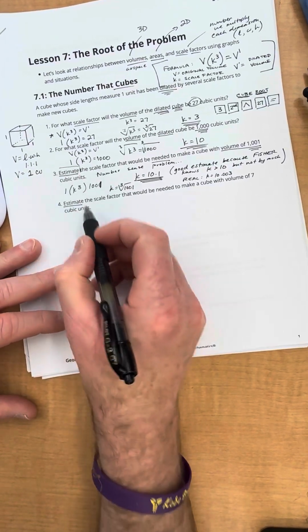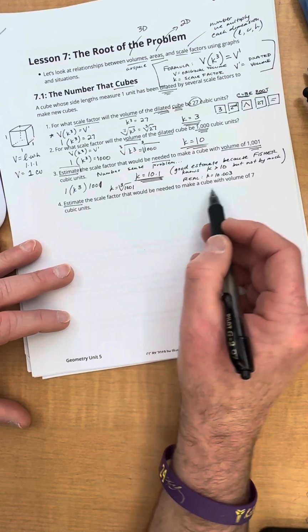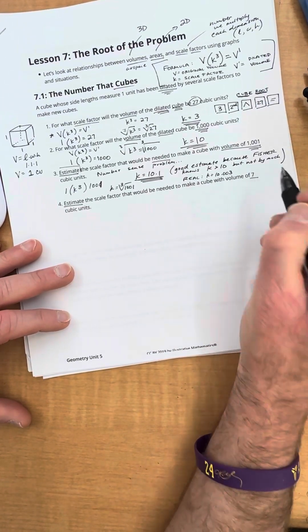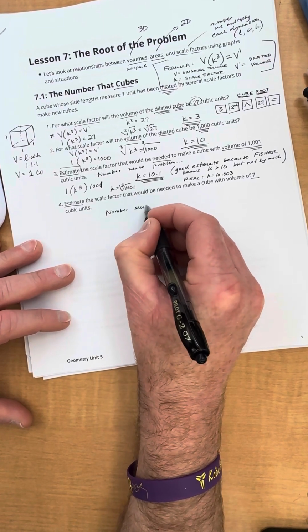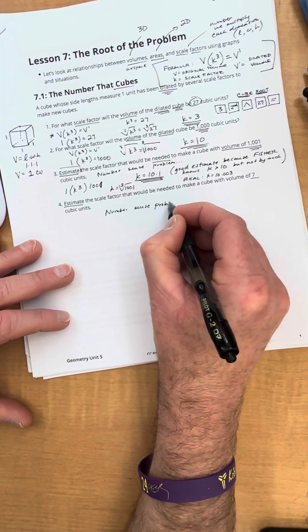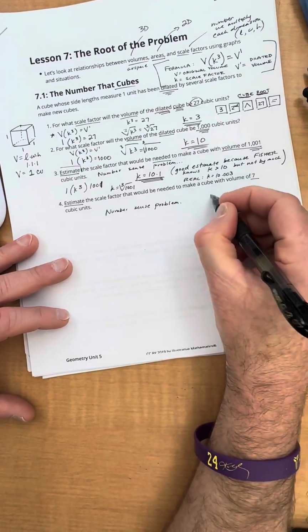All right, so here it is again. Estimate, come up with a close scale factor needed to make a cube with a volume of 7 cubic units. This is a number sense problem again. So let's start thinking about our perfect cubes.